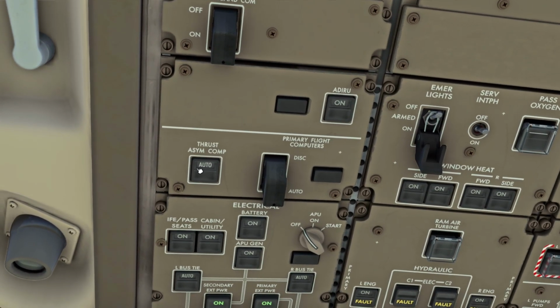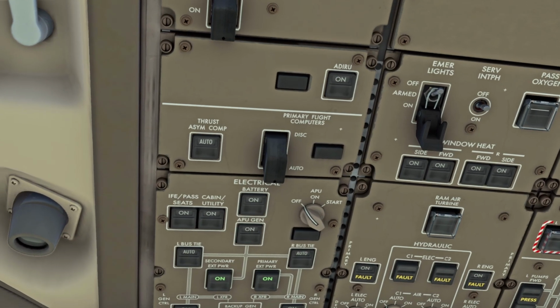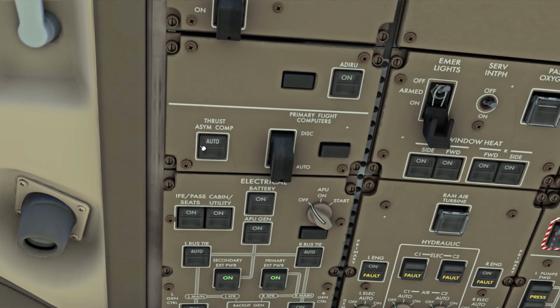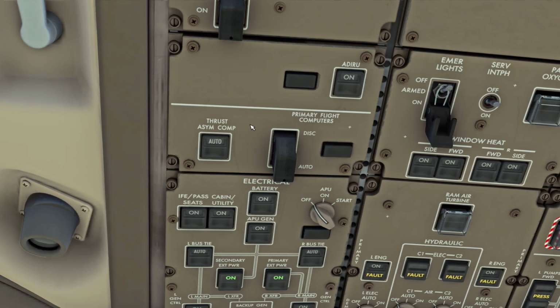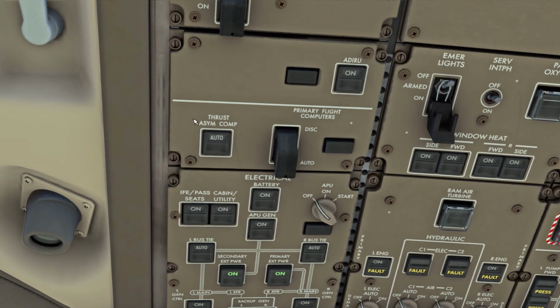Thrust asymmetry compensation. Make sure the switch is on auto and that the off light is extinguished, and make sure that the primary flight computers, again guarded switches, is set to auto, and verify that the disconnect light is extinguished as well. Now the thrust asymmetry compensation is a very important system on the 777. It allows the aircraft to add rudder in case of a yawing moment, in case of a difference in thrust between the engines. Okay, so in an engine failure scenario, thrust asymmetry compensation automatically applies rudder input to help you fly the airplane. So leave the system in auto.